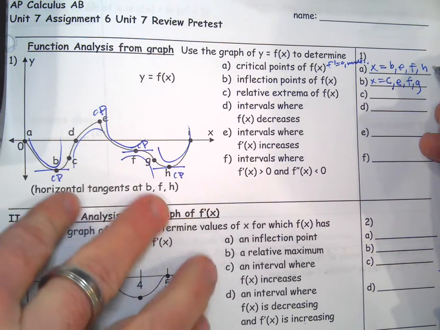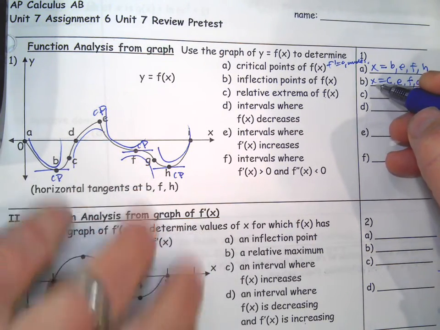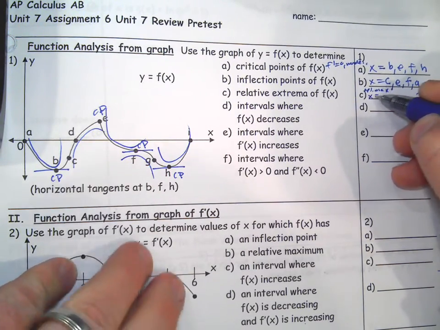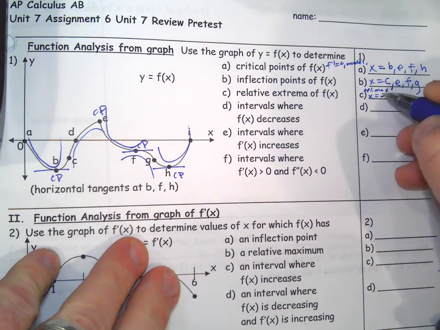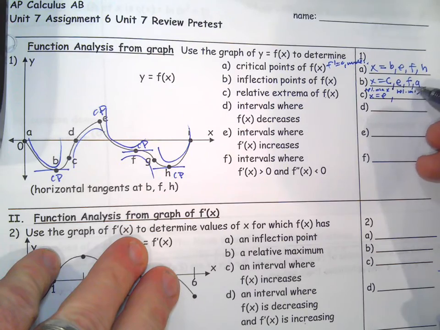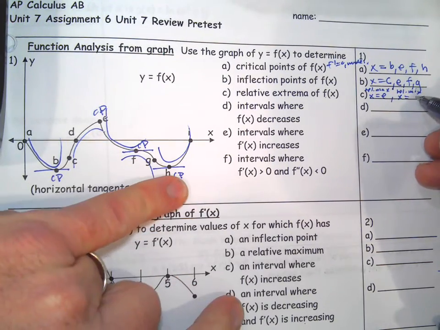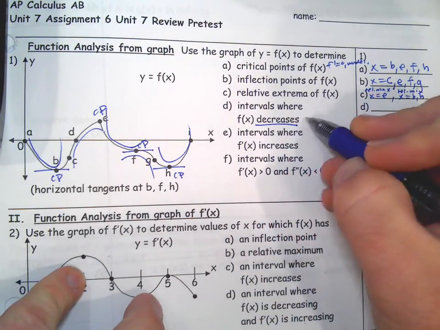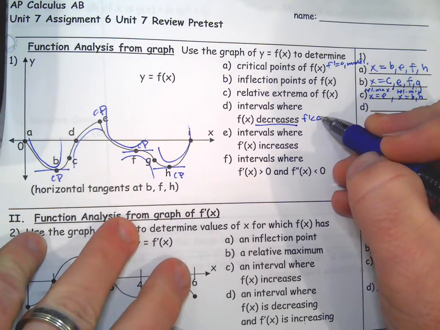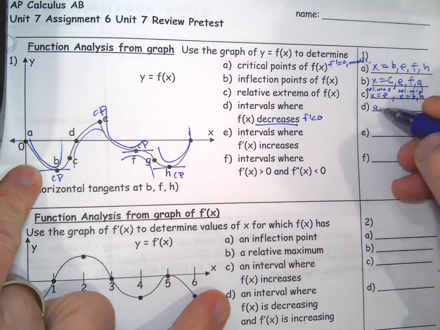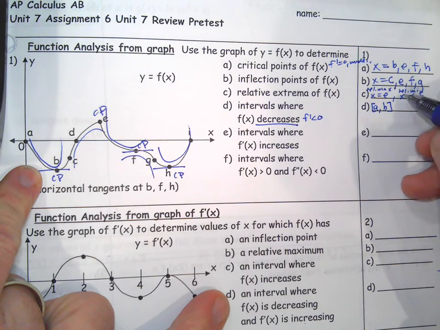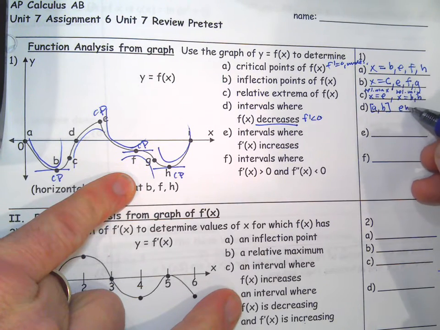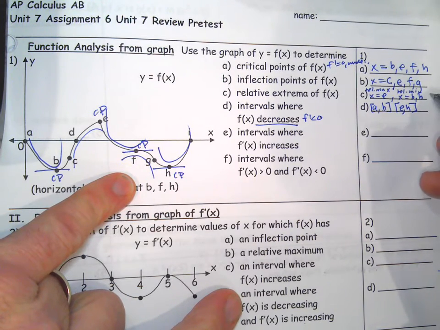Relative extrema, that's relative maxes and mins. So we have relative maxes at x equals E, and we have relative min at x equals B and H. So peaks and valleys. Intervals where f decreases, that's where f prime is negative, also where the graph's going down. So we're going to say A to B, and we include endpoints for increasing, decreasing. We're going to say E to F, F to G, G to H. E to H. If you split it up, I'm taking out points.